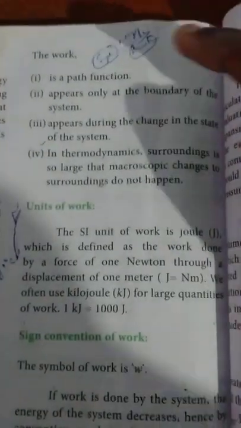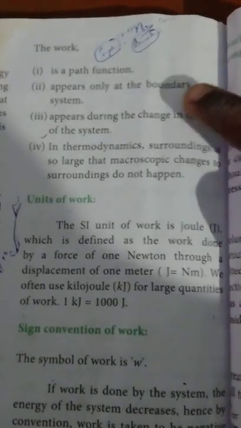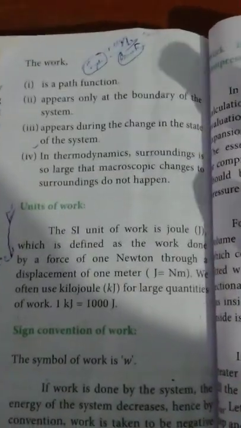Now listen. These are some important points about work. Work is a path function. Second point, work appears only at the boundary of the system.